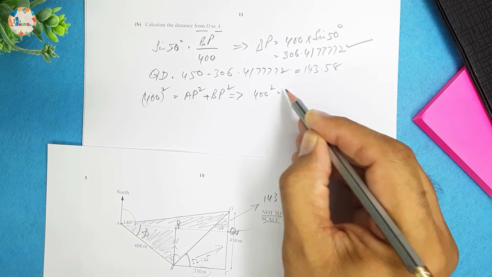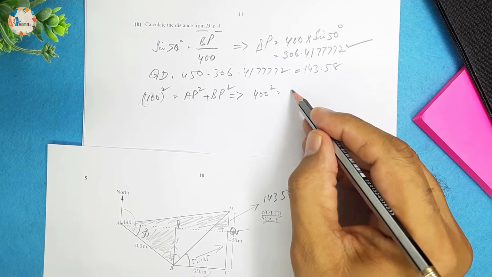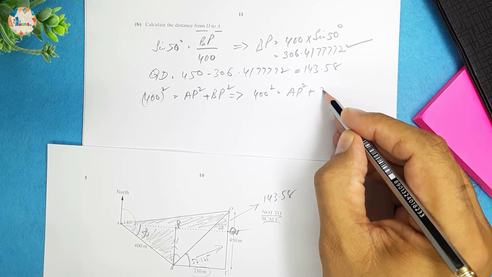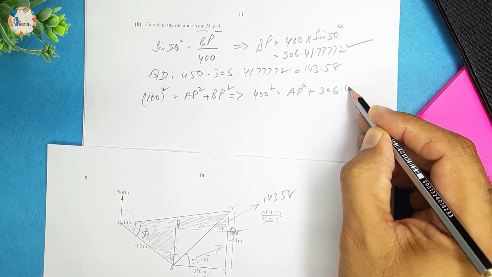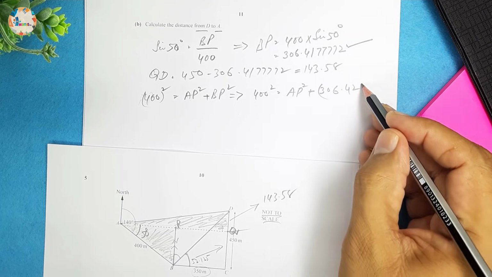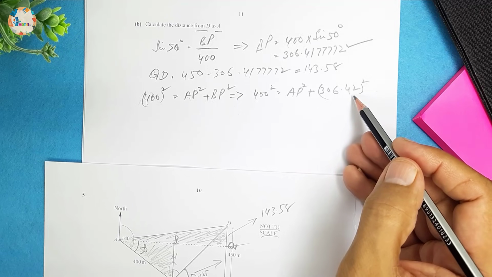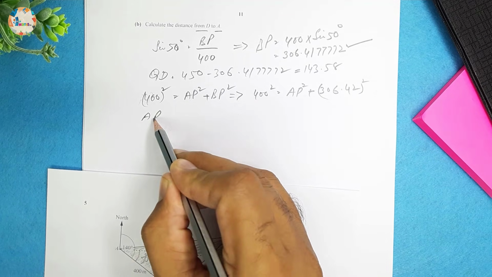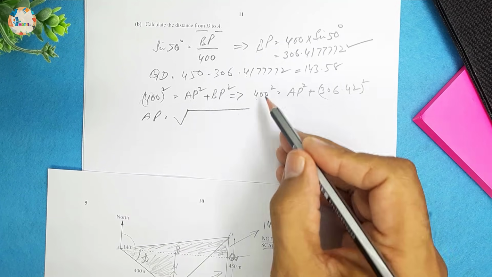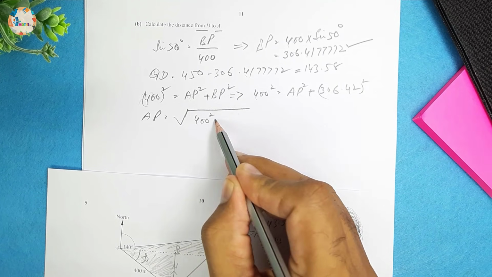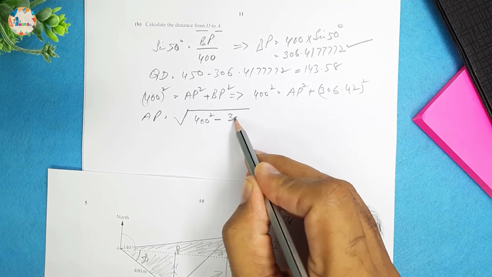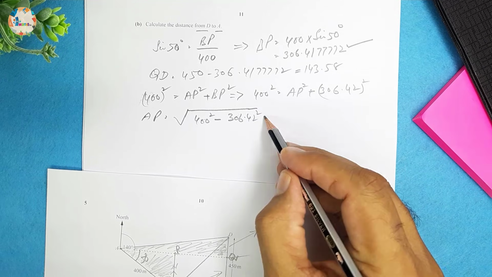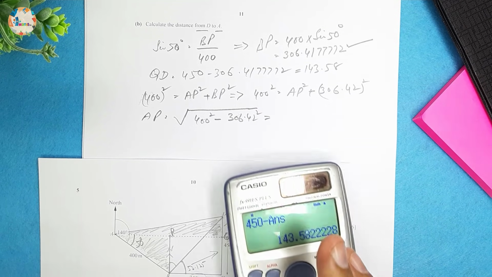400 squared will be equal to AP squared plus 306.42 squared, which I have rounded. Now we can write AP will be equal to the root of 400 squared minus 306.42 squared, and this will be the AP distance.